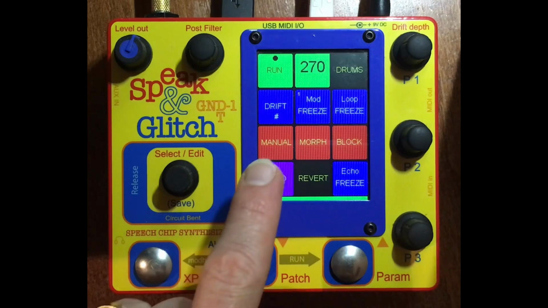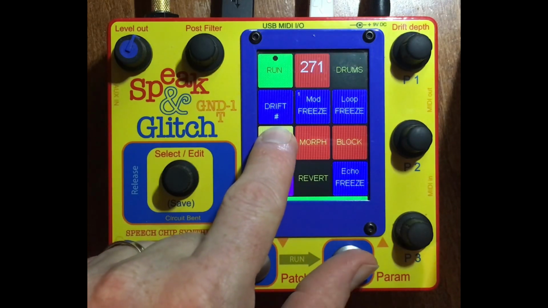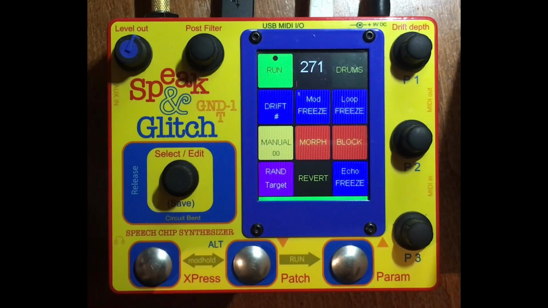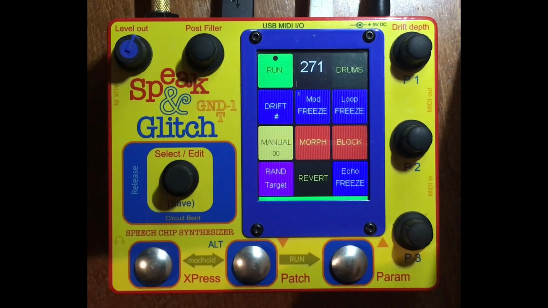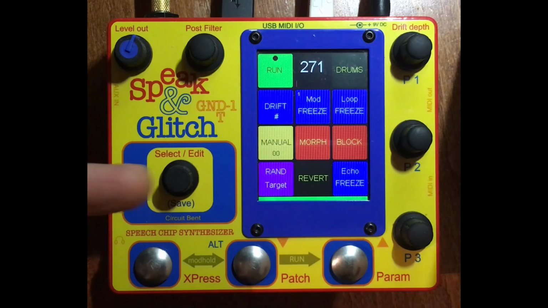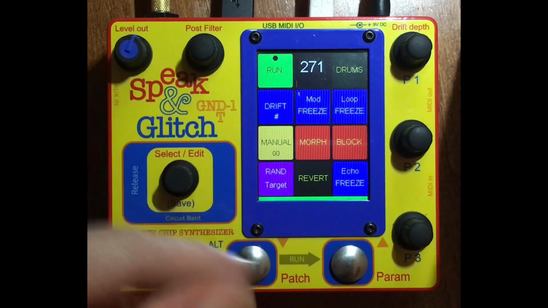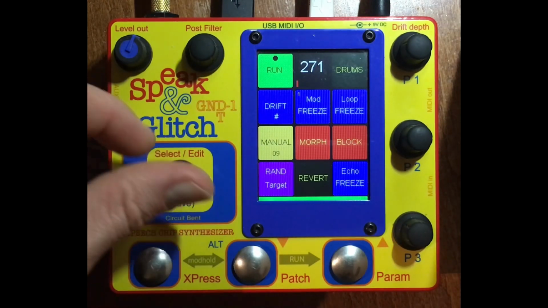We can manually morph to another patch. The current parameter set includes drift, and those drift offsets are still going to apply through this morph.